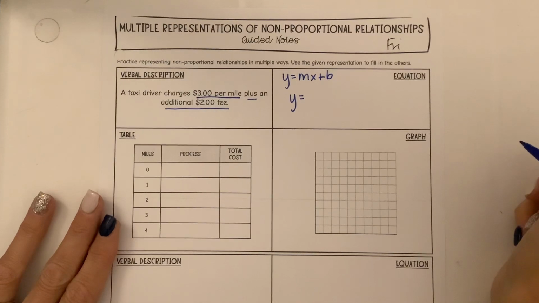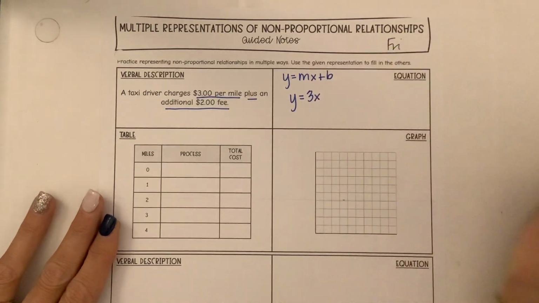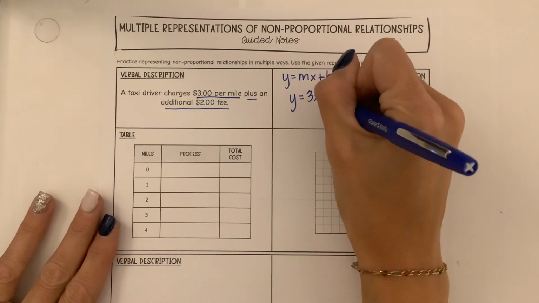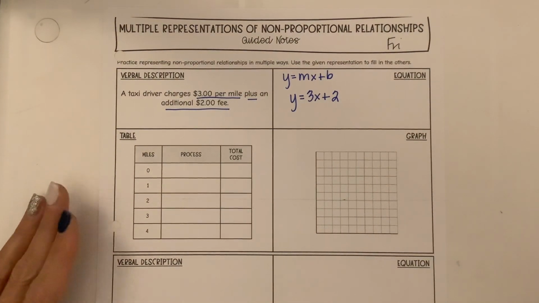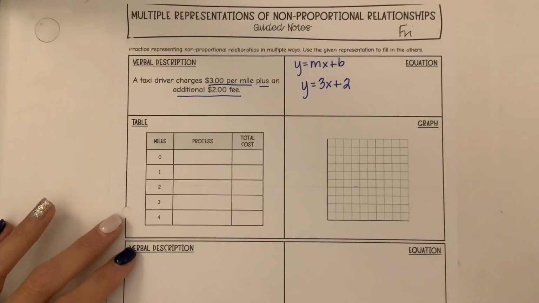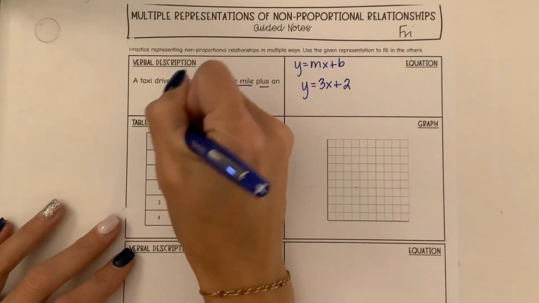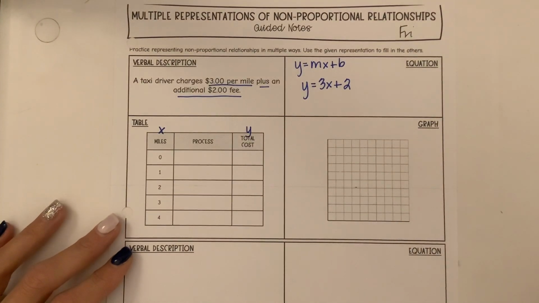Our slope, or our m, is going to be represented by the 3 per mile, we don't know how many miles, plus a $2 fee. So that would be the equation. Okay, next we're going to look at the table. So if this is our x, which is miles, our total cost is our y.